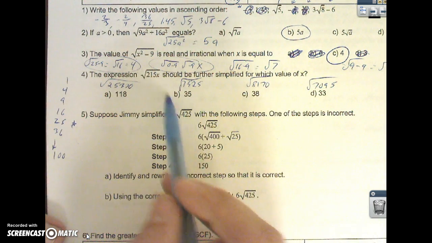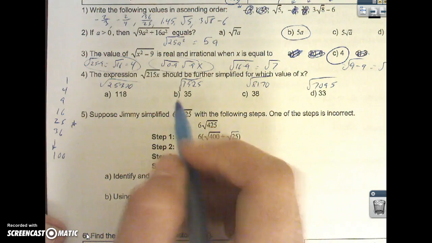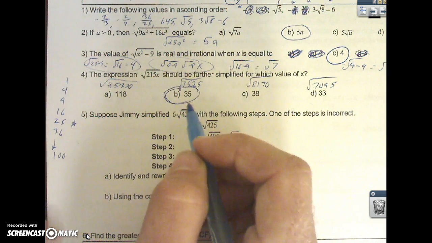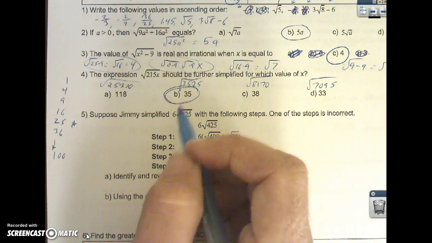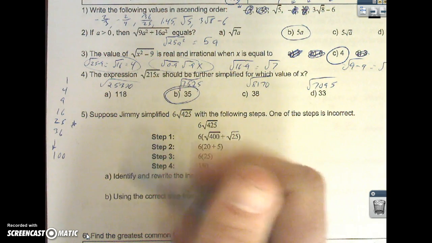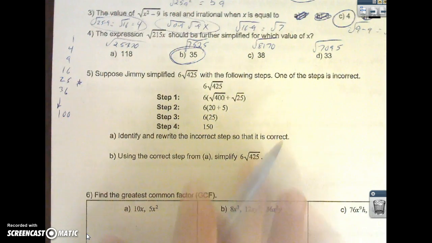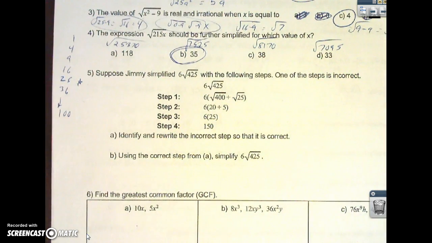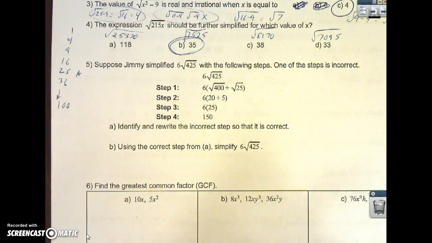Hopefully this one sticks out to you because it ends in 25. Any number that ends in 25 can be broken down, as far as square roots go. They love throwing ones like that at you. Okay, cool. Again, please don't get nervous if some of these problems are a little bit more complex. All right, we're going to slowly work through this.